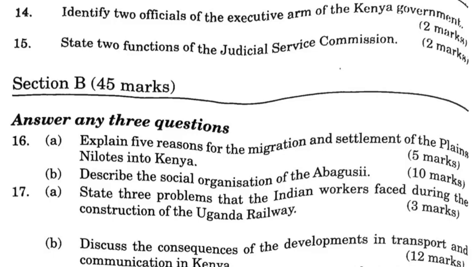15. State 2 functions of the Judicial Service Commission. Appoints, promotes, disciplines and dismisses magistrates. Advises the President and the Chief Justice on appointment of judges. Section B, 45 marks. 16a, explain 5 reasons for the migration and the settlement of the Plain Nilotes into Kenya.